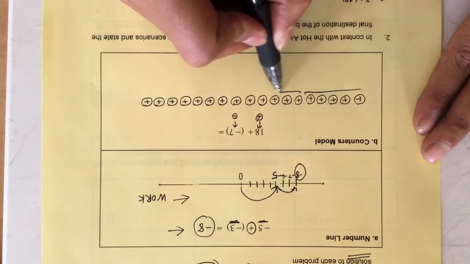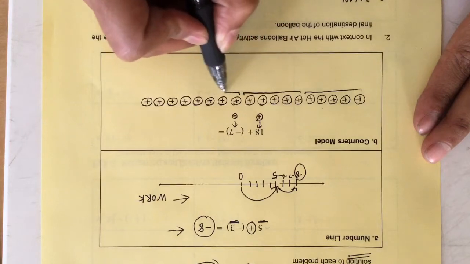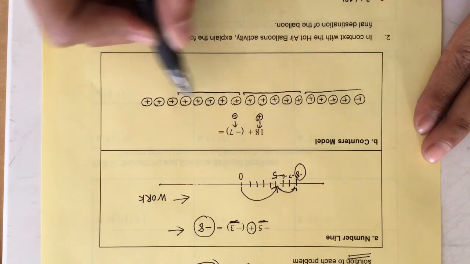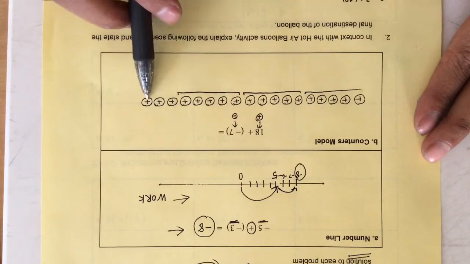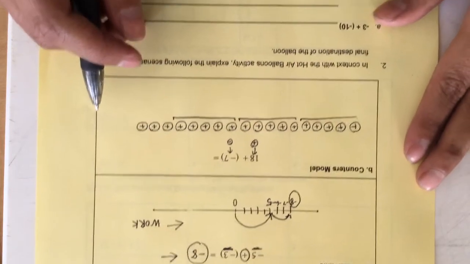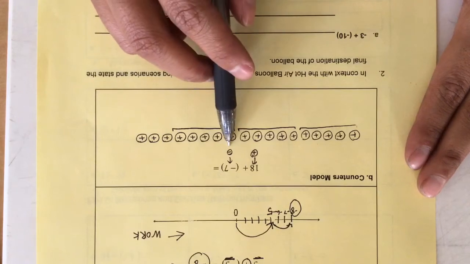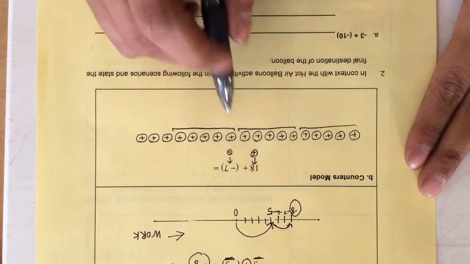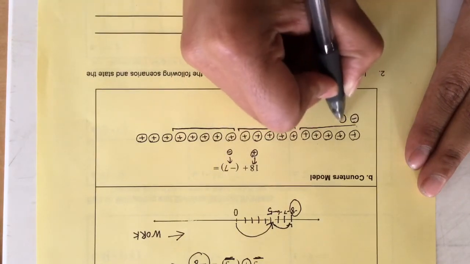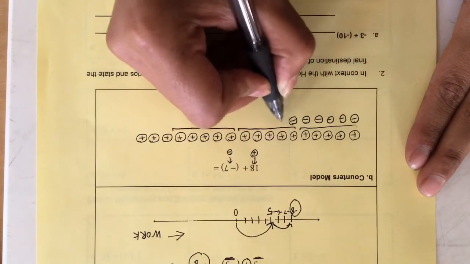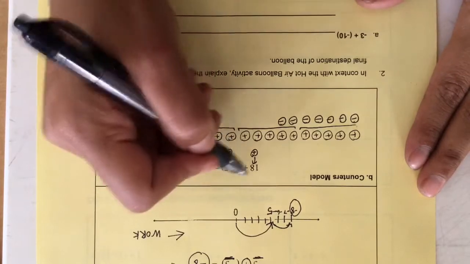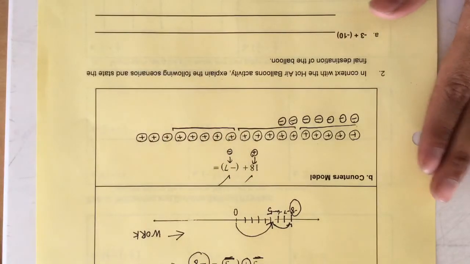There's 5, there's 5, 5, and 3. So 5, 10, 15, 16, 17, 18. So there's 18 positives, and there's 7 negatives. So 1, 2, 3, 4, 5, 6, and 7. So we represented both counters already.